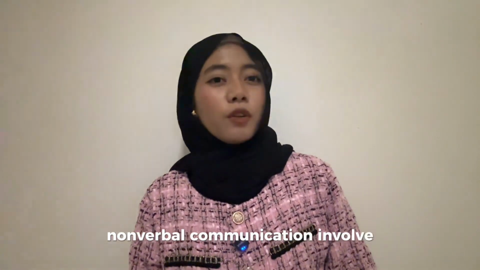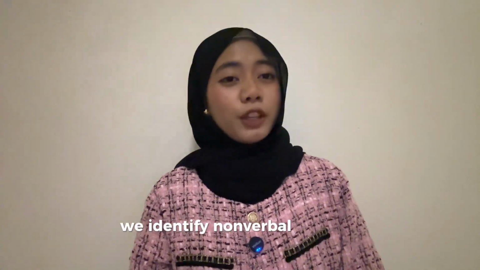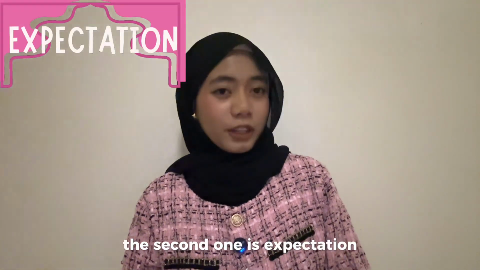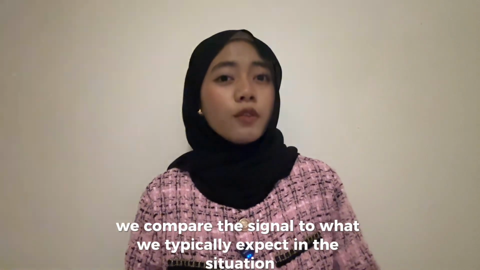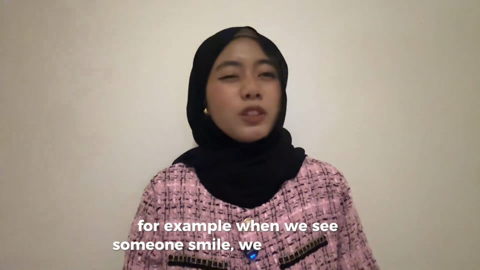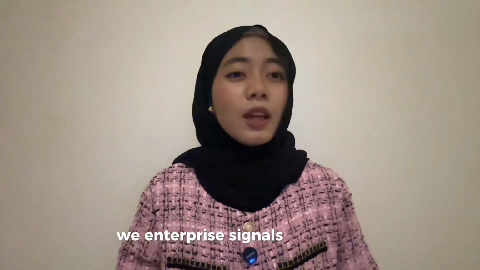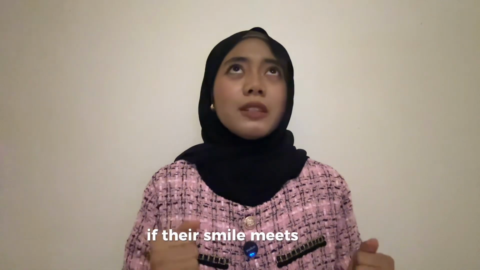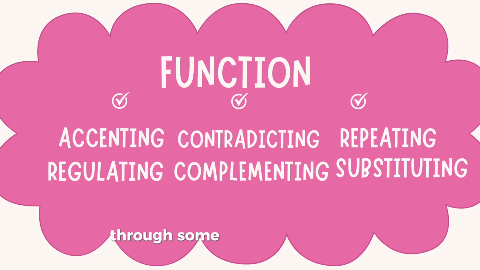Nonverbal communication involves three main processes. The first one is cues. We identify nonverbal cues by their facial expressions or body language. The second one is expectation. We compare the signal to what we typically expect in the situation. For example, when we see someone smile, we assume that they are happy. The third one is inference. We interpret signals based on our expectations, such as they must be happy if their smile meets the expectation of what happiness is. Now, let's look at the functions of nonverbal communication through some examples.